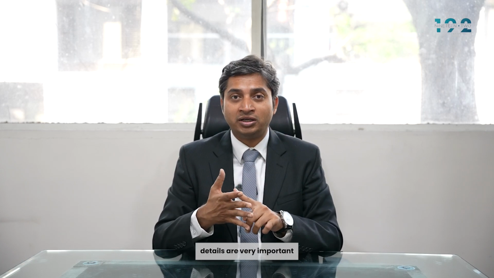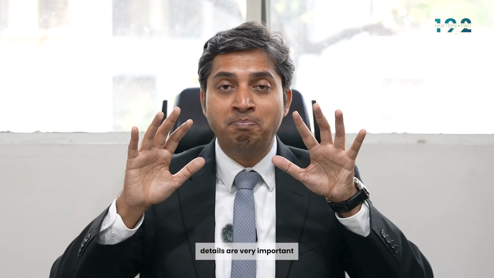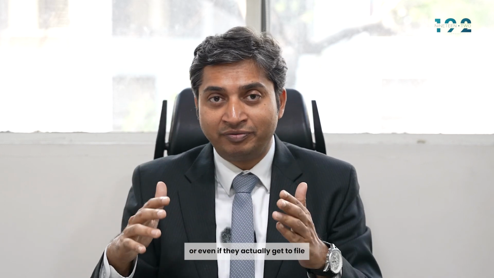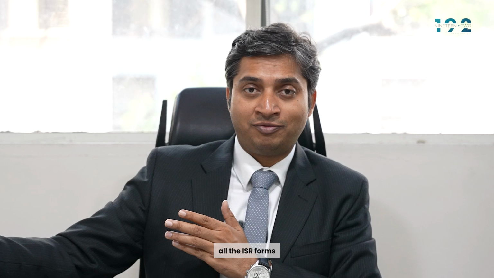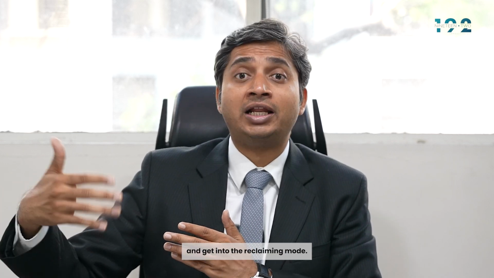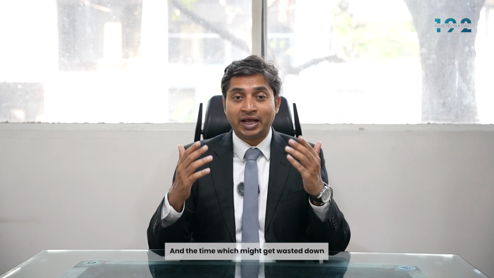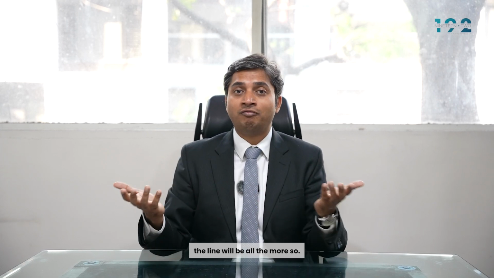that is PAN, Aadhaar, bank account details and demat account details, is very important before they even get to update, or file all the ISR forms, and get into the reclaiming mode. Once these documents are streamlined, it will become comparatively easier for the investors to reclaim the shares, and the time which might get wasted down the line will be all the more saved.